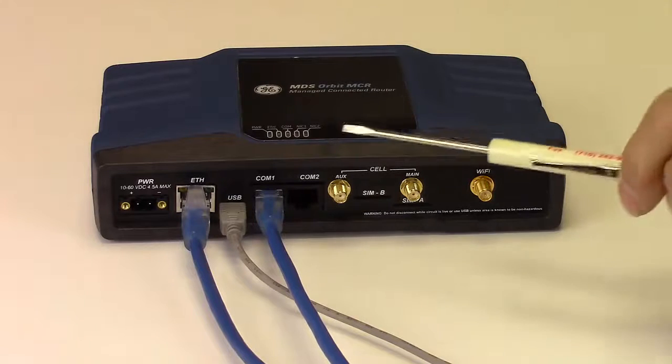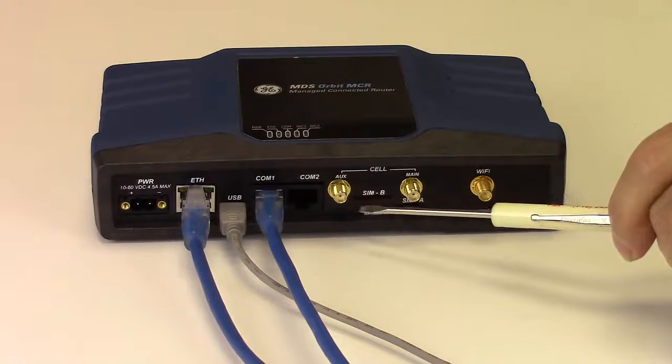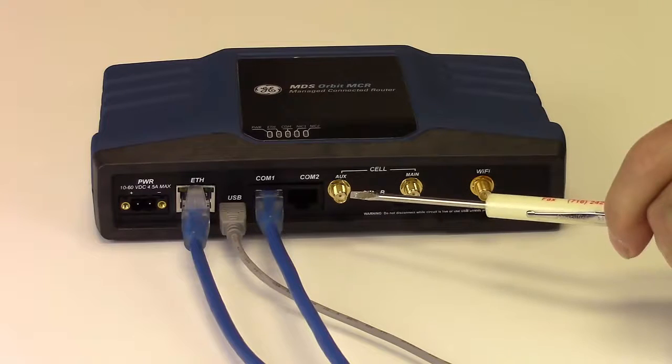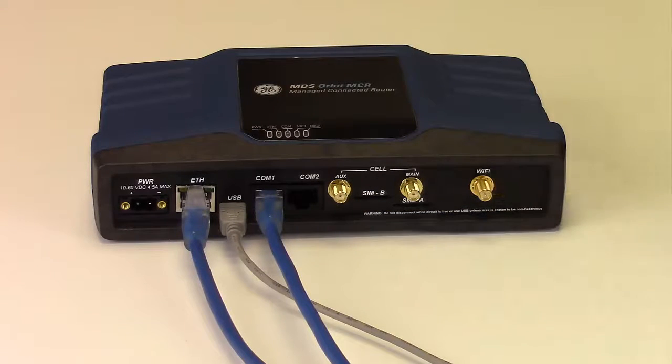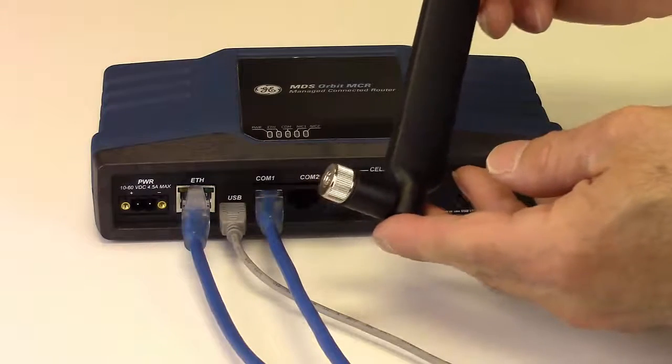Moving farther to the right, we have the cellular antenna ports, an auxiliary port for receive diversity, and the main port for cellular service. If cellular operation is planned, at least the main port must be connected. Using the diversity antenna will help improve reception in many cases. These connectors simply thread on and should be tightened by hand.